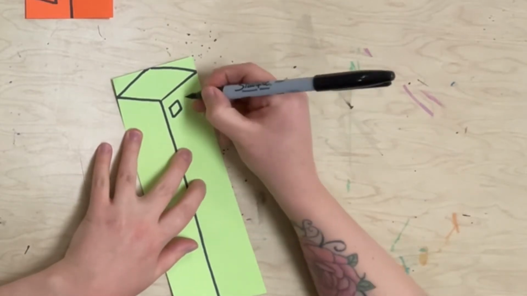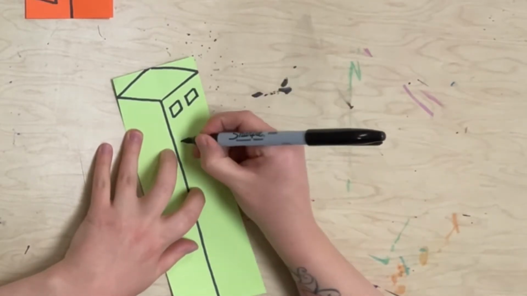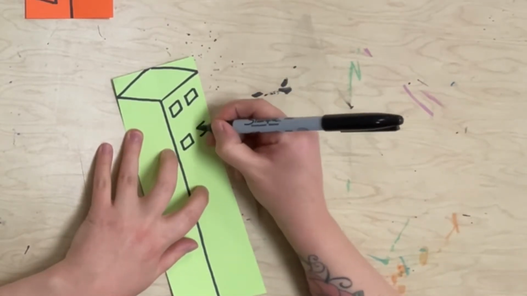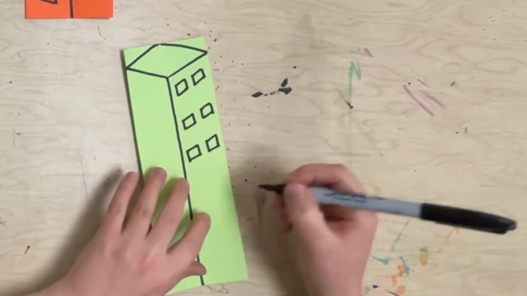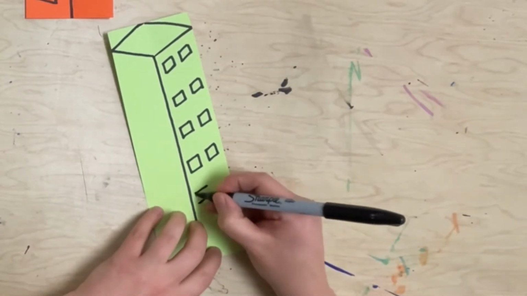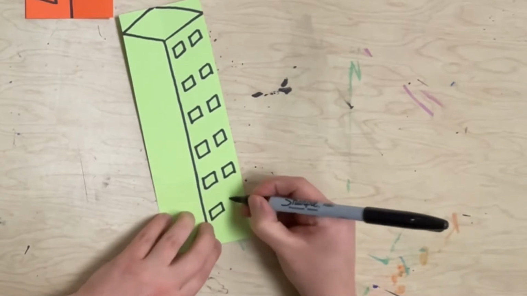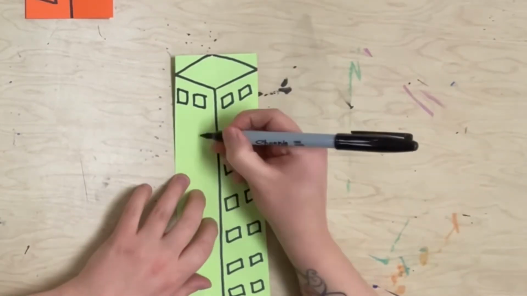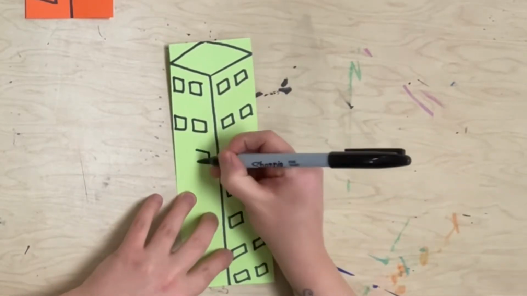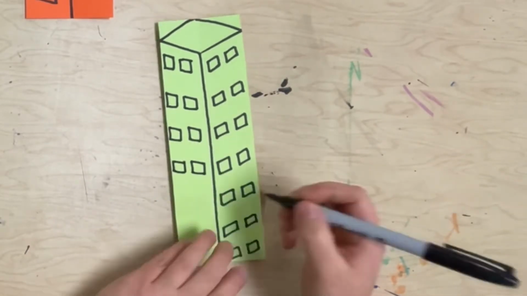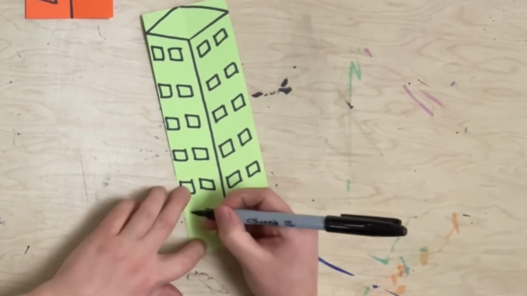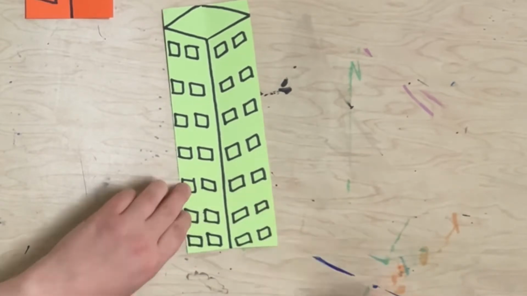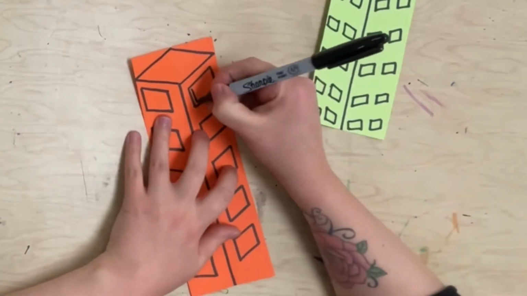You'll notice when you're drawing details on your building, whether it be windows or just lines, that you're making a pattern. You're doing something that repeats, a line or a shape that repeats. And do not forget about the parallel lines. They're going the same way as the top of your building. They don't have to be perfect. Mine aren't perfect, but my building still looks pretty 3D.